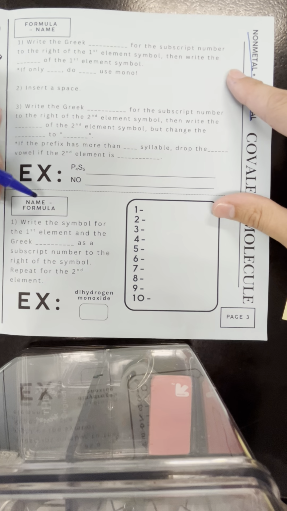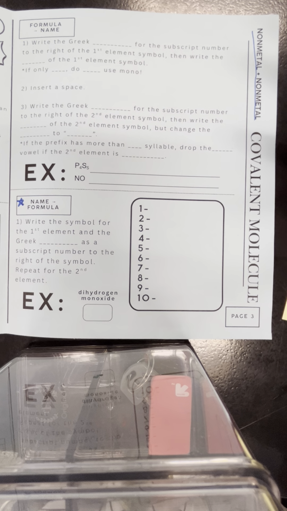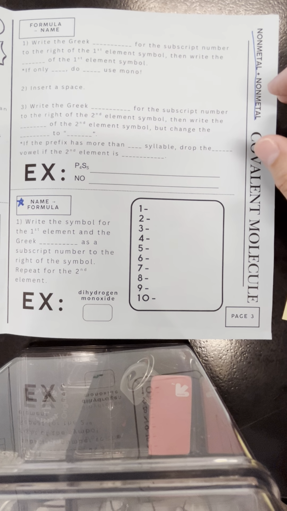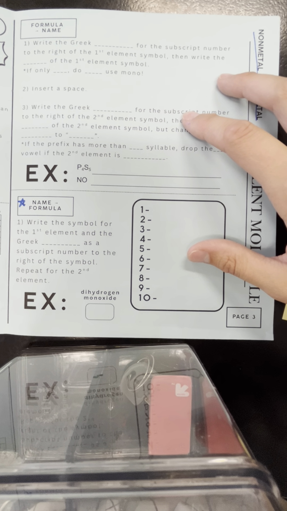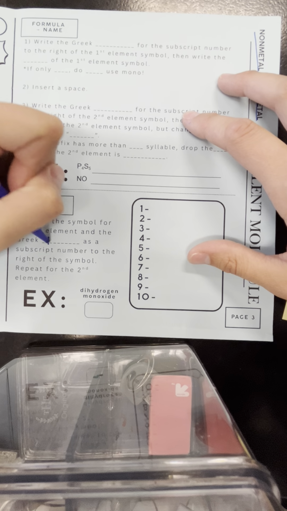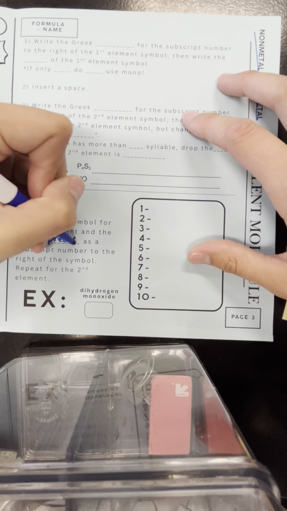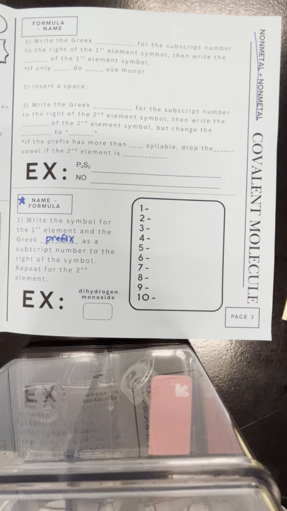So I'm actually going to start down here at the bottom for this video. Okay, let's say they gave us the name of a molecule. There are 2 quick steps you have to follow for these. They're so light. I love them. What you're going to do is write the symbol for the first element, and then the Greek prefix as a subscript number to the right of the symbol. And then you're literally just going to do the same thing for the next element, and that's it.